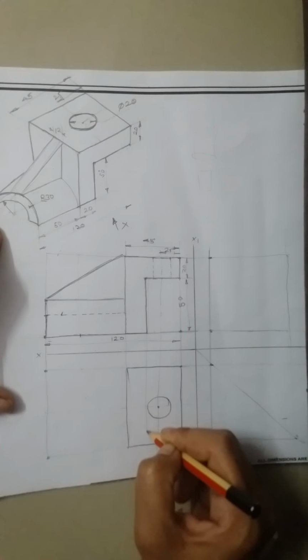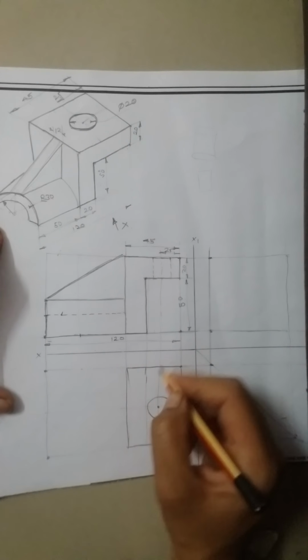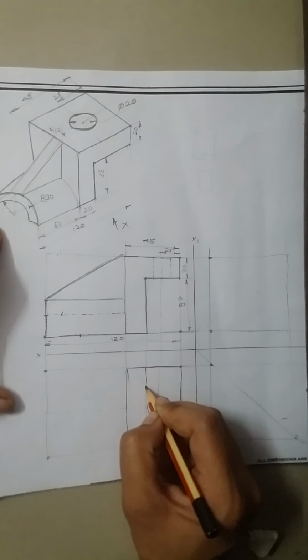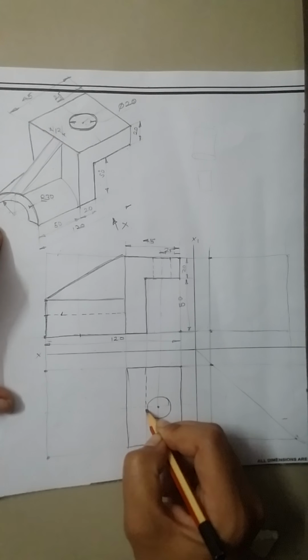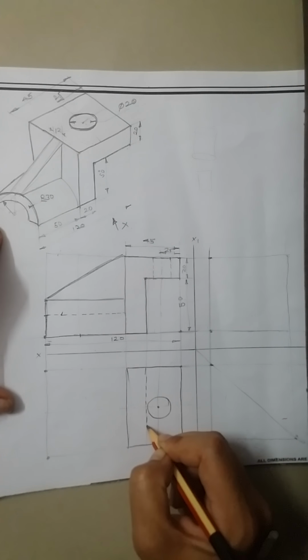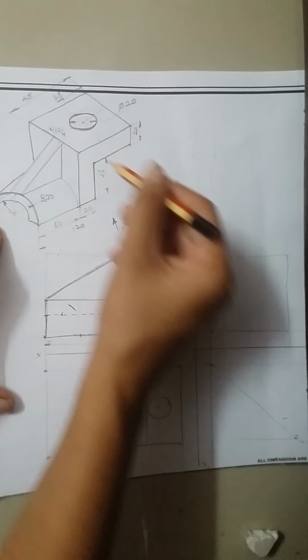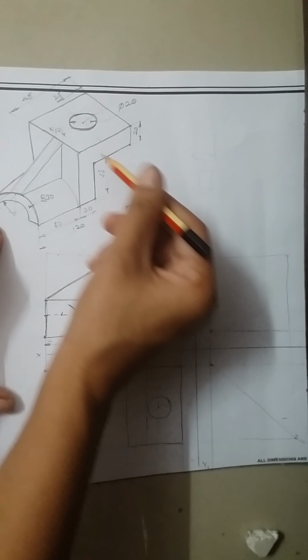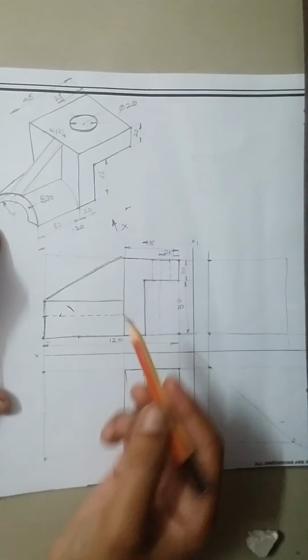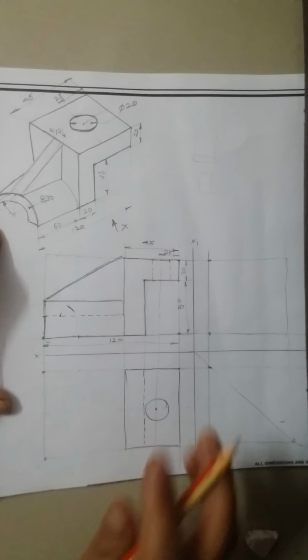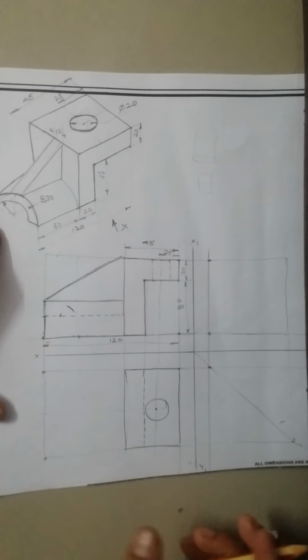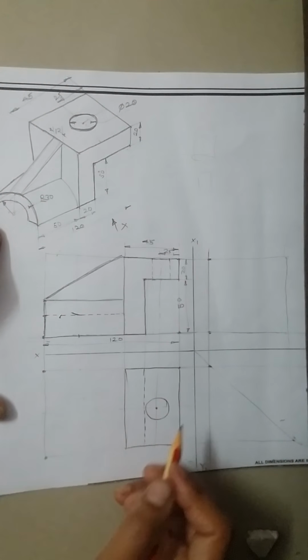So project that corner, and you have to show this edge as a dotted line throughout the 60 mm distance, because this corner runs throughout the 60 mm distance. That edge is not visible from the top side, so we show it as a dotted line. Clear?